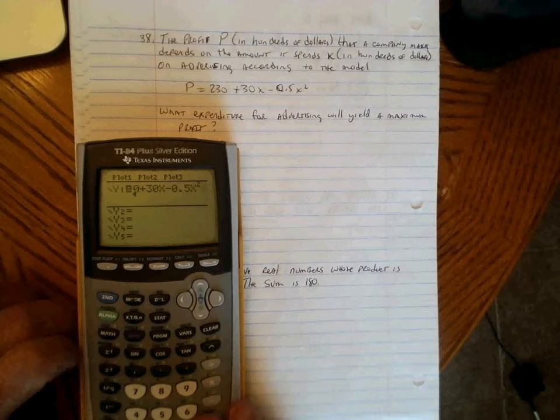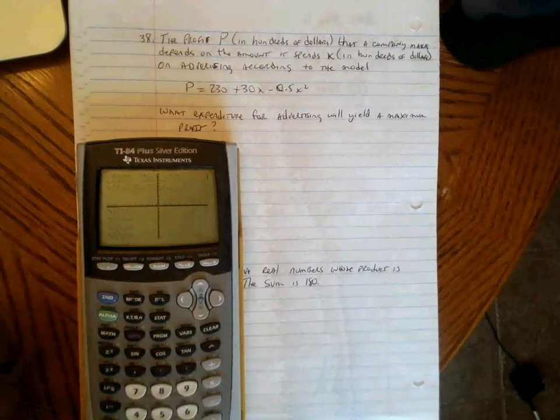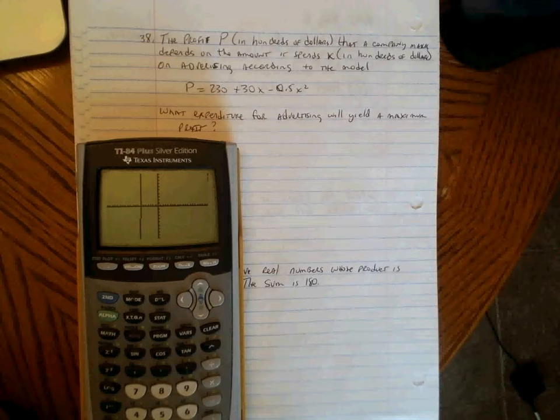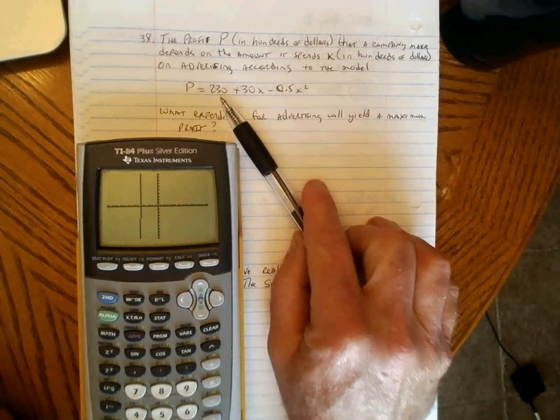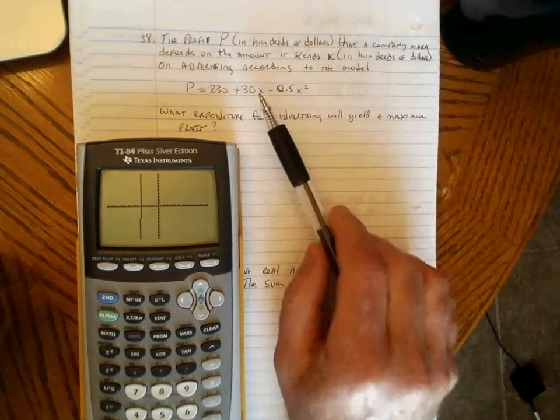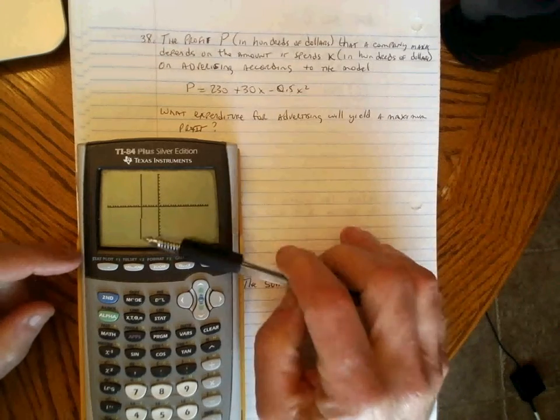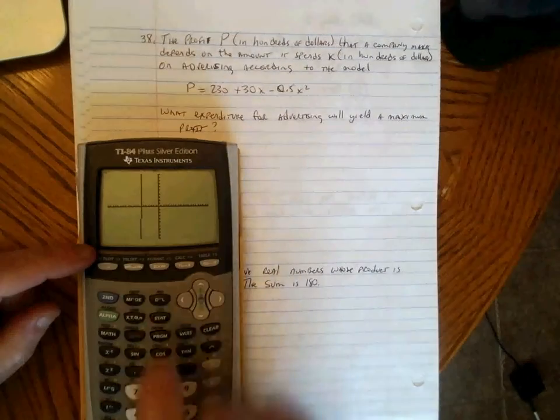Now when we graph this, we're not going to see it in the standard window. We're going to have to raise this. We're talking about profit in hundreds of dollars. We see that the constant here is 230, so we know the y-intercept is going to be 230. We're going to have to see way higher than 230 most likely. And looking, we only see one side of this graph. So we're going to change our window, hit window.